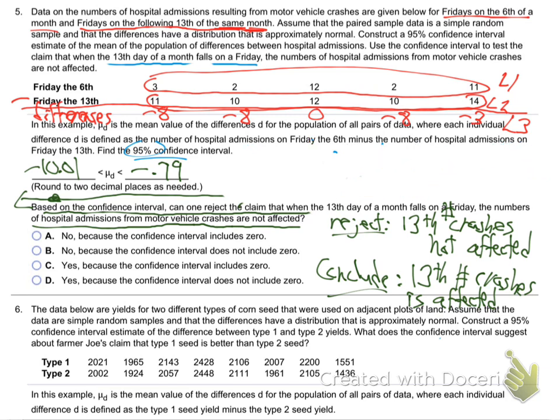Here's why. Let's look at the confidence interval. It goes from negative 10.01 to negative 0.79. Where's 0? 0's over here, right? And positive numbers are over there.